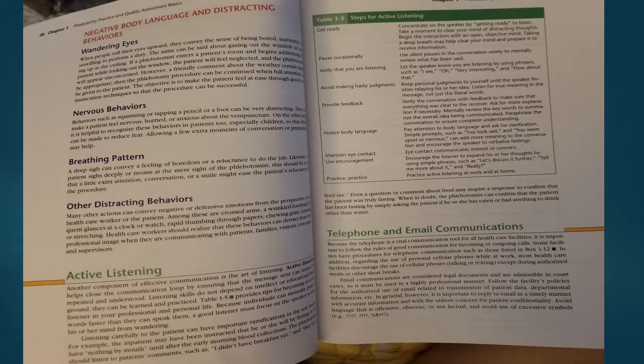Notice body language. Pay attention to body language and ask for clarification. Simple prompts such as, "You look sad," and "You seem upset or nervous," can add more meaning to conversation and encourage the speaker to verbalize feelings. Maintain eye contact. Eye contact communicates interest or concern. Use encouragement. Encourage the listener to expand his or her thoughts by using simple phrases such as, "Let's discuss it further," "Tell me more about it," and "Really?" Practice active listening at work and at home.